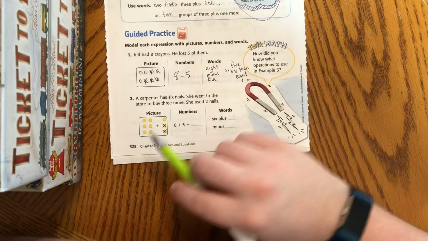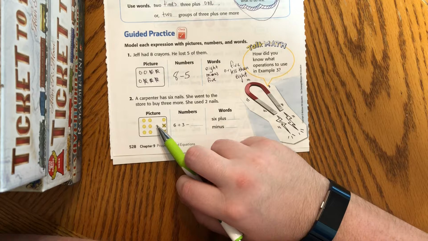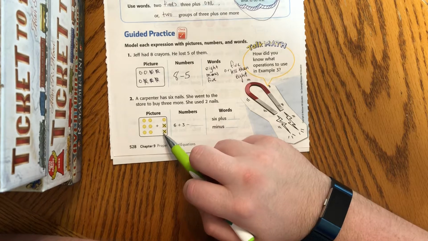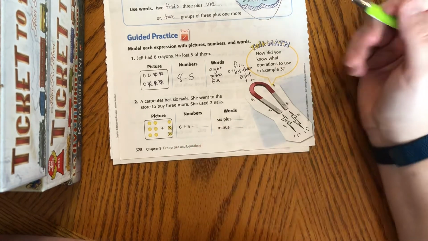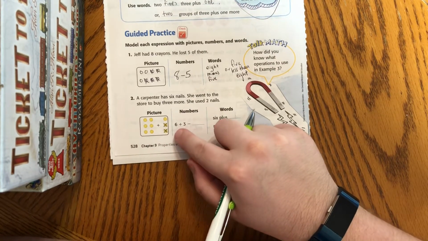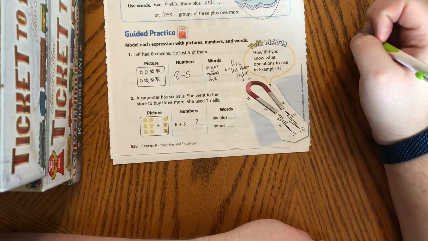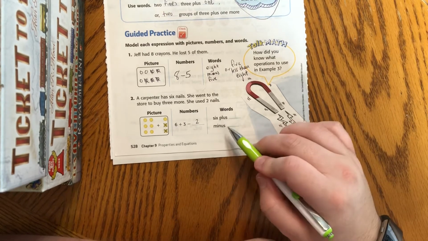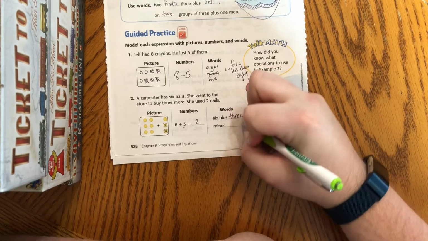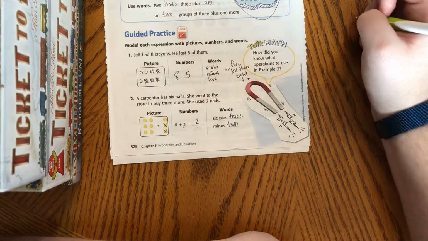So it says a carpenter has 6 nails, so they have 6 circles. She went to the store to buy 3 more, so we plus 3. She used 2 nails, so we marked out 2 nails. Okay, so in our picture, we had 6, we added 3, then we took 2 away. So 6 plus 3 minus 2, because she used 2 nails. So in our word form, we're going to write 6 plus 3 minus, our last number is 2. Okay.